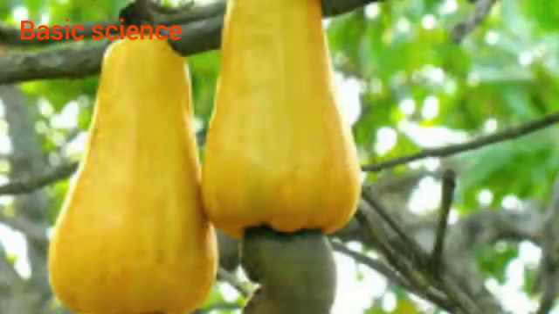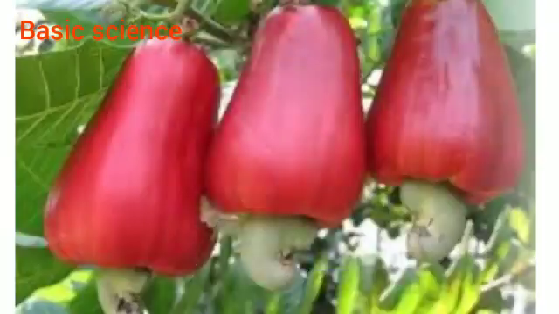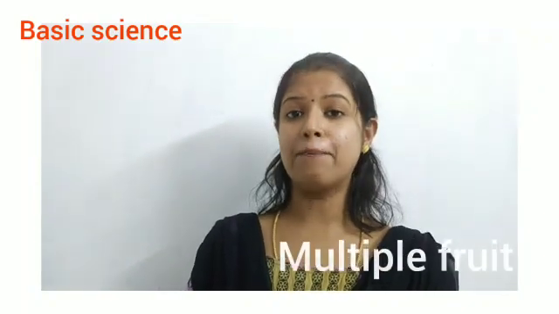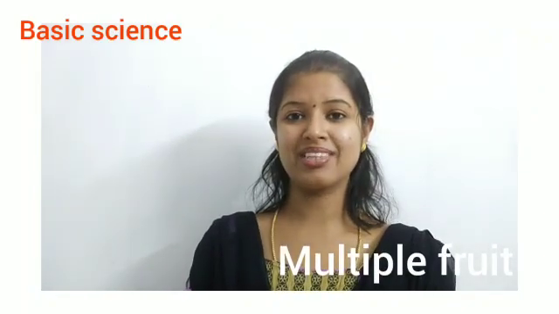Examples are cashew nut and cashew apple. So here the ovary and ovules have no part. Pedicel and thalamus are developing into fruit-like structures. Clear?